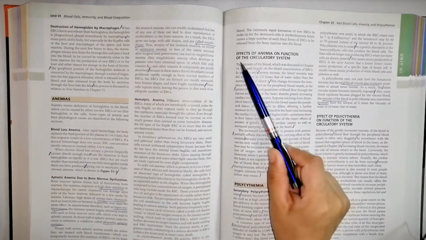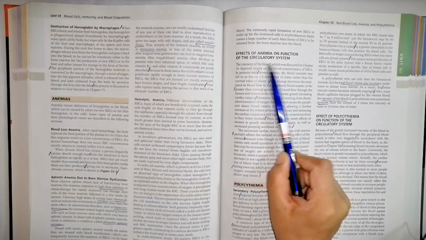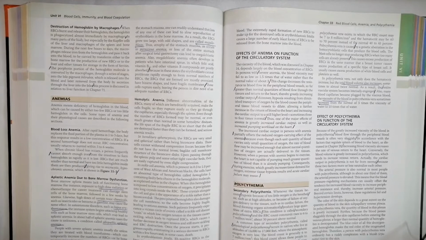Let's look at the effects of anemia on the function of the circulatory system. In severe anemia, the blood viscosity may fall to as low as 1.5 times that of water rather than the normal value of about 3. Greater than normal quantities of blood flow through the tissue and return to the heart, thereby greatly increasing the cardiac output.